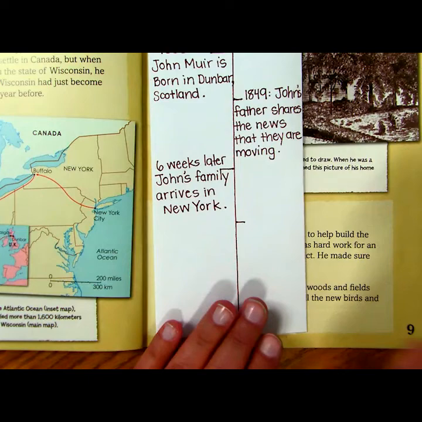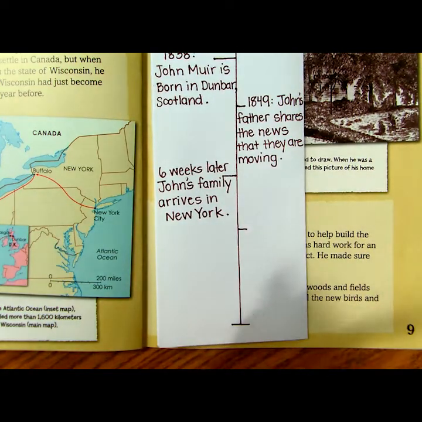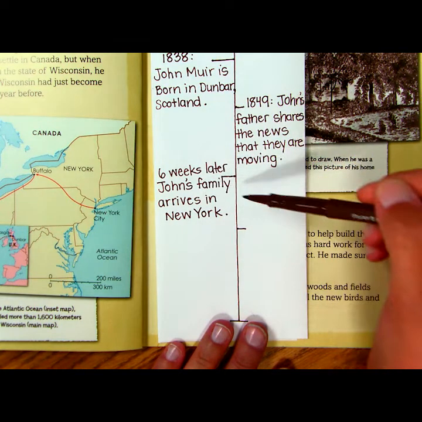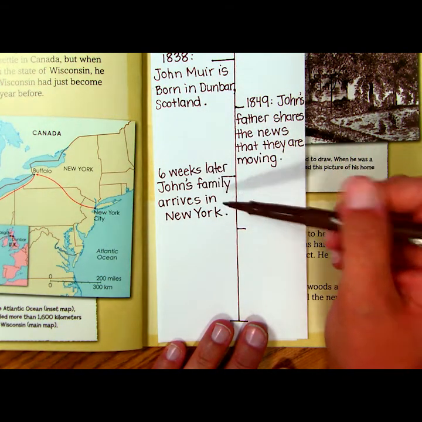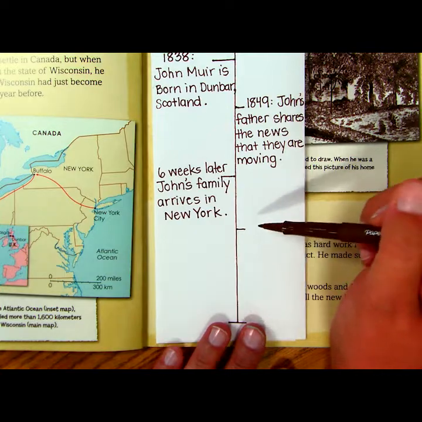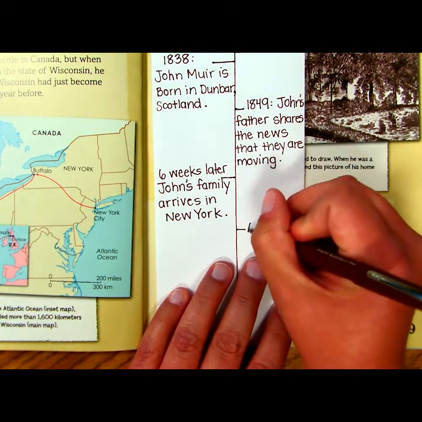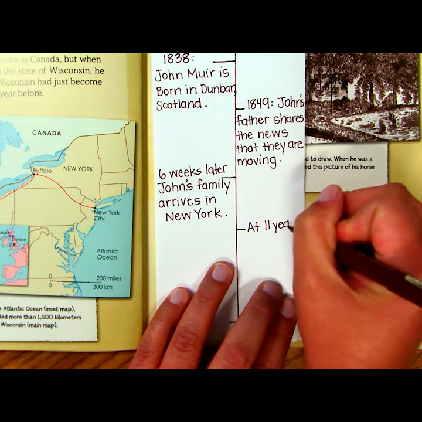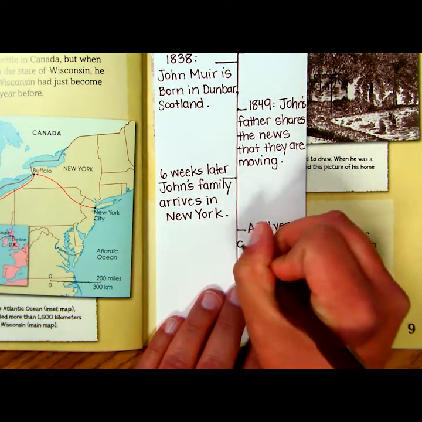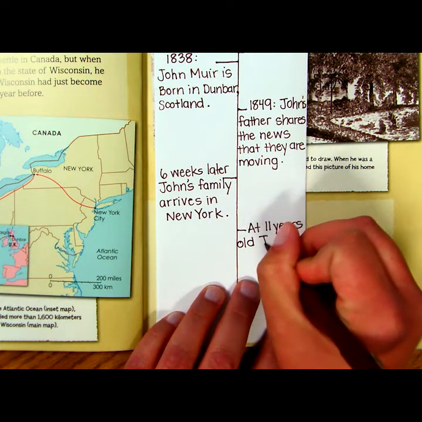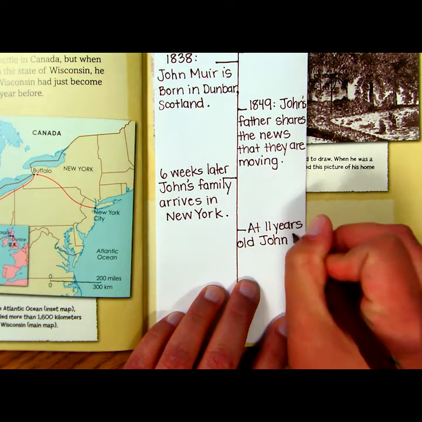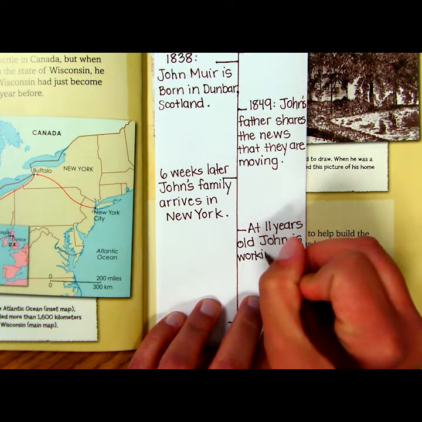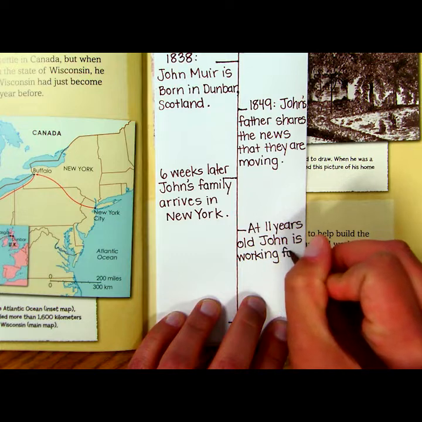Now this is the tricky part because typically we know that he's getting older, right? It obviously is coming after he's arrived in New York, but we don't necessarily have a date. So we might include something like at 11 years old, John is working for his father.